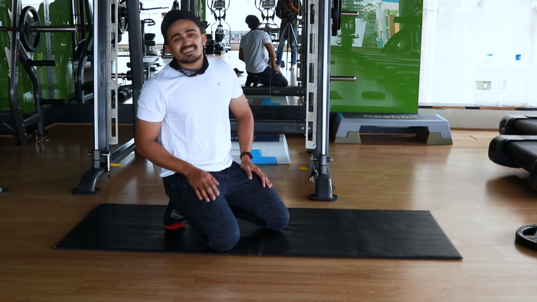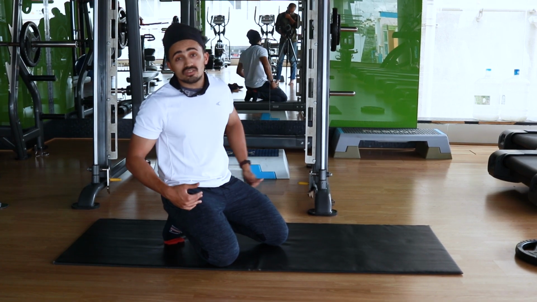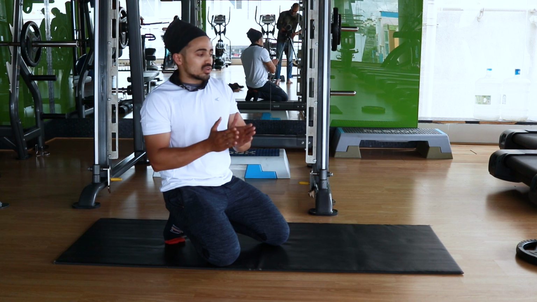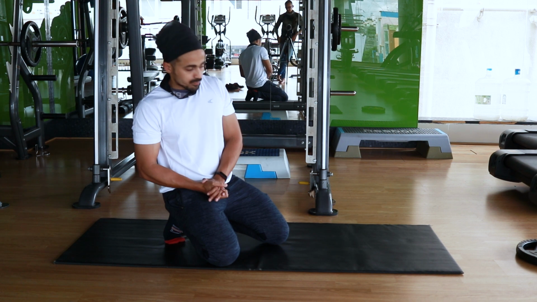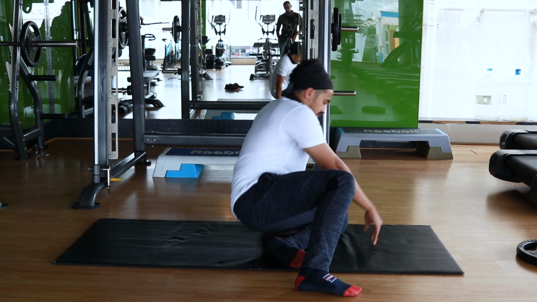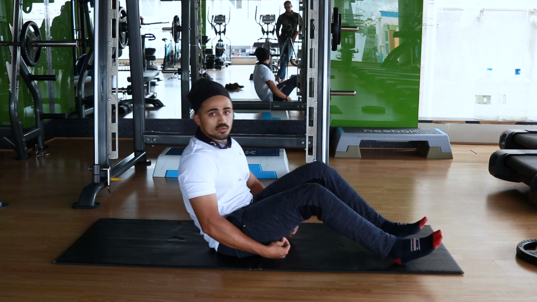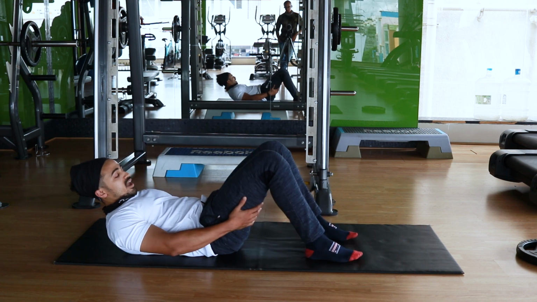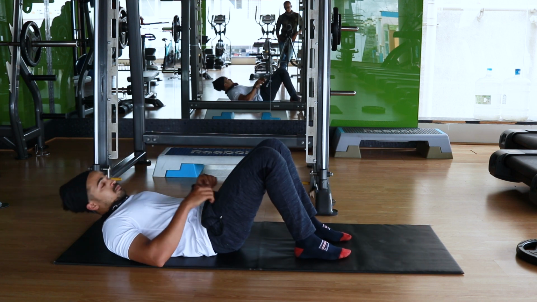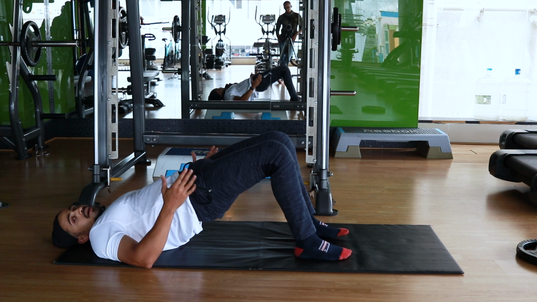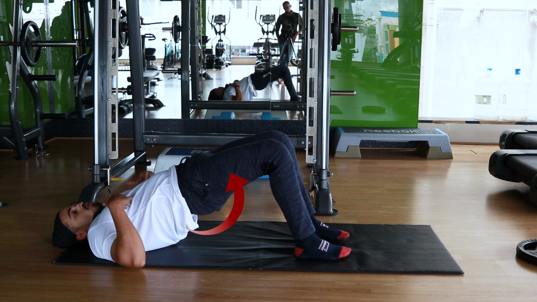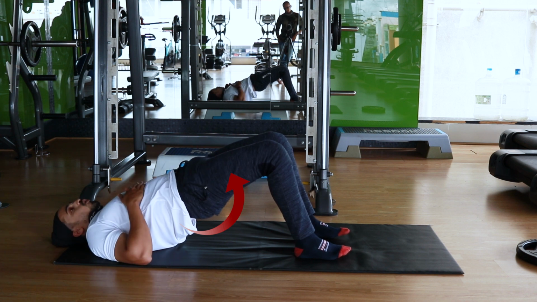So the last exercise, to strengthen your glutes and your hamstrings combined, I'm going to show you. You can do a hip bridge. It's a very easy and very famous exercise to build your glutes and your hamstrings. You have to lie down, lift your butt up and tilt your pelvis so that you have a straight line, and hold this position.